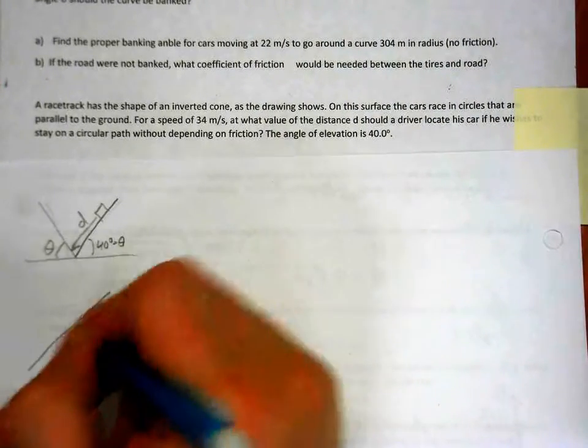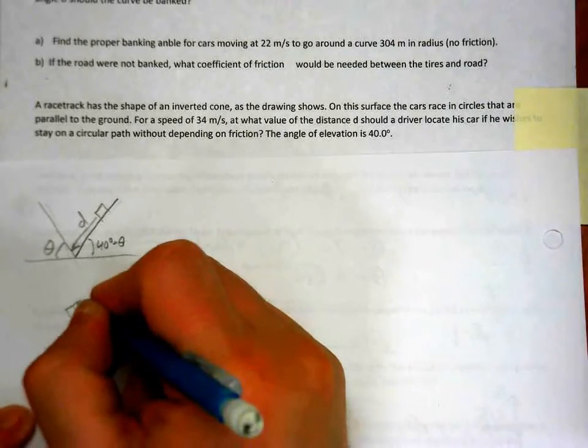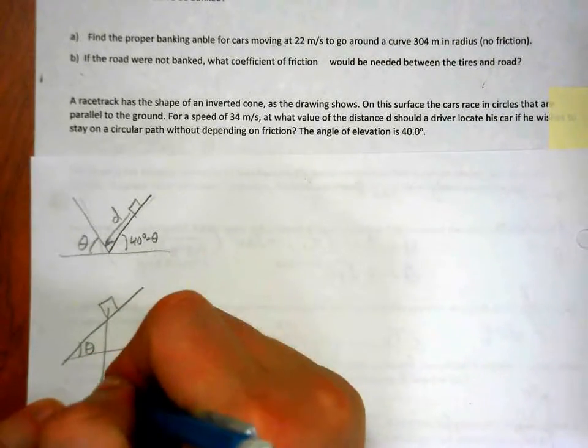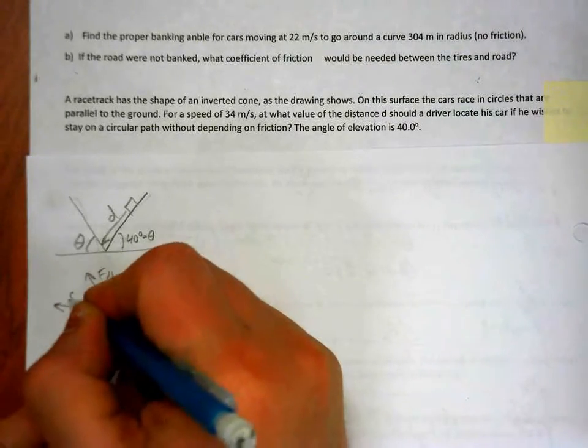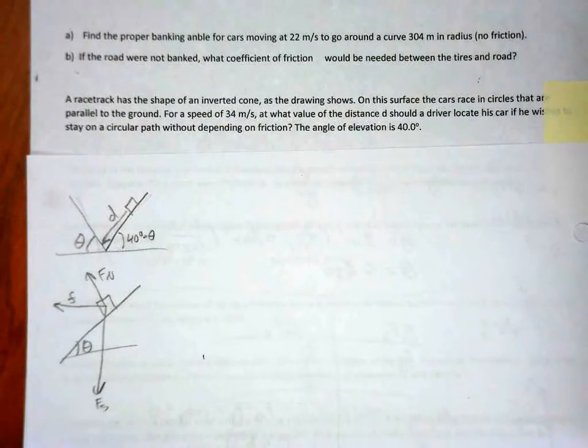Okay. So the car's racing around the circle, and it's being held up there by centripetal force. Okay, so let's look at just a blown up view of the car itself. It's got gravity, it's got the normal force, it's got the force of friction.